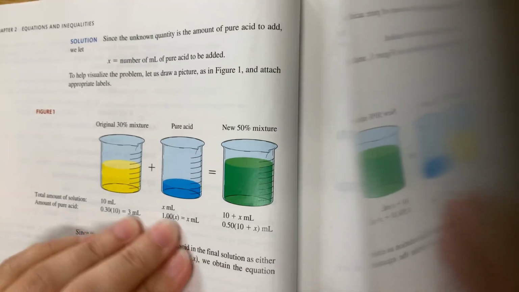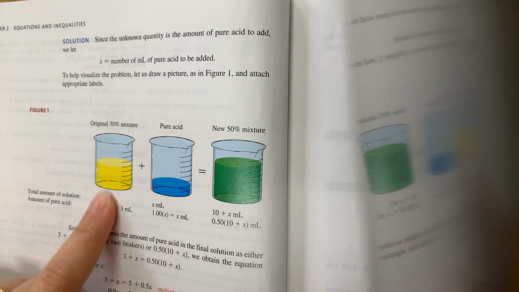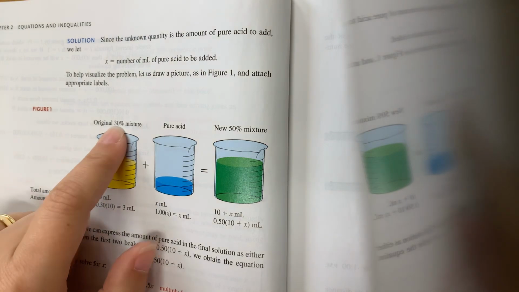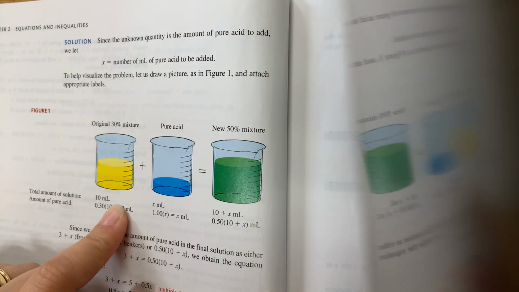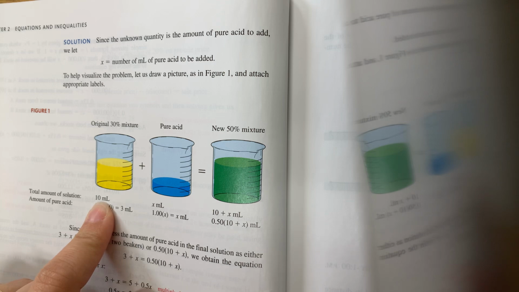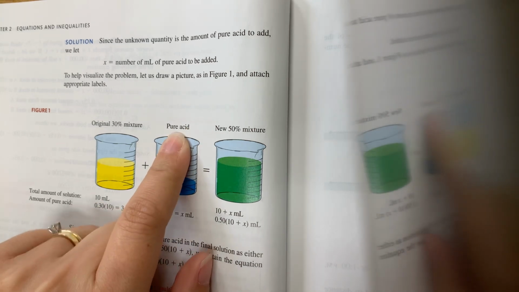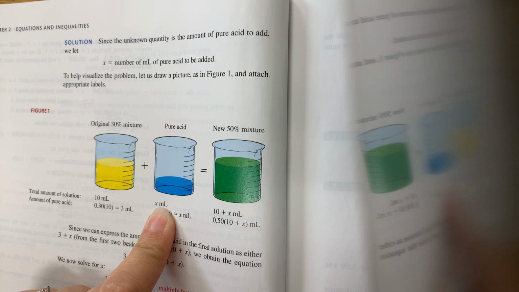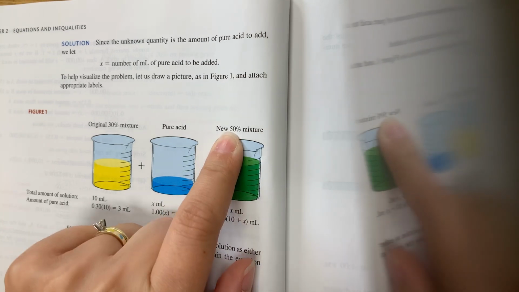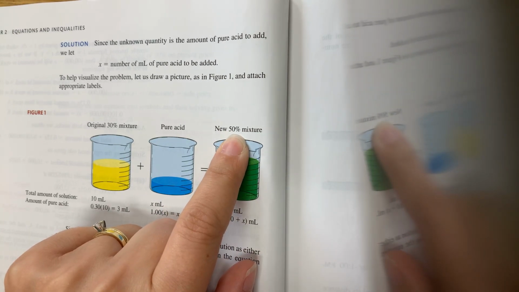Okay, so here is that image that I was talking about. We've got a 30% original mixture, and they said 10 milliliters of that. Then we have this pure acid, which we're going to call X, and then we have the new mixture, which has to be a 50% mixture.